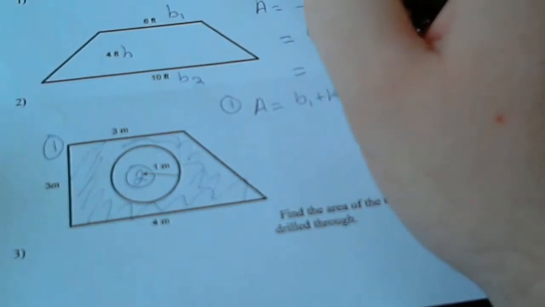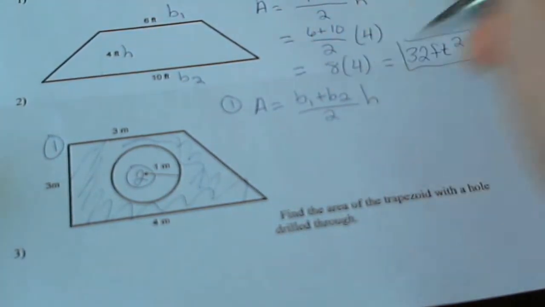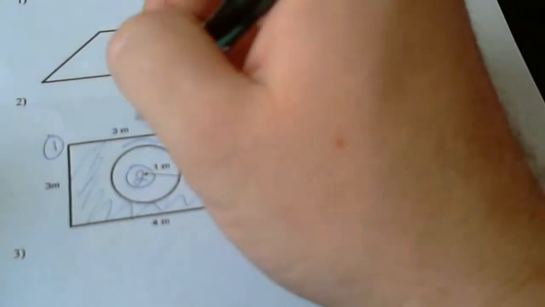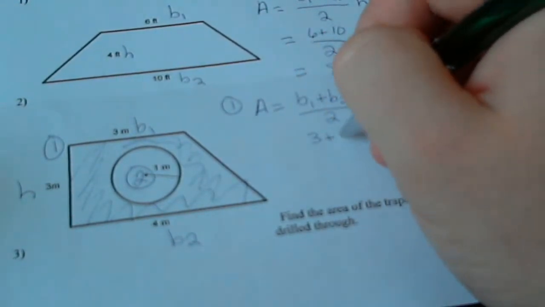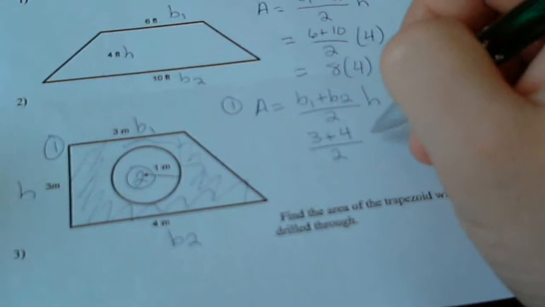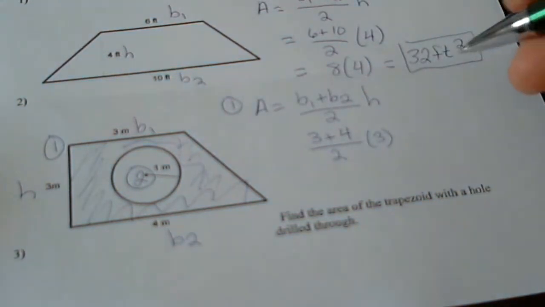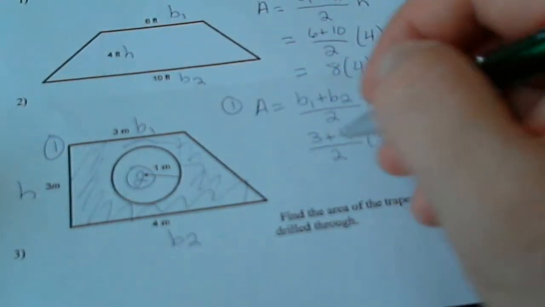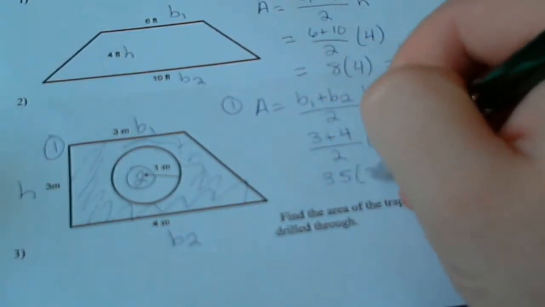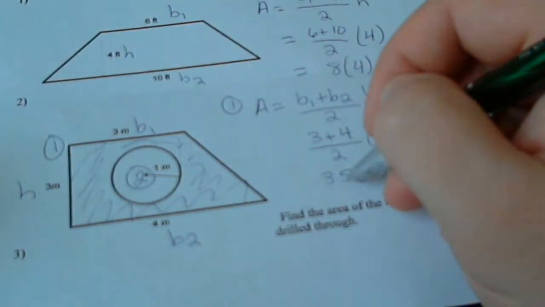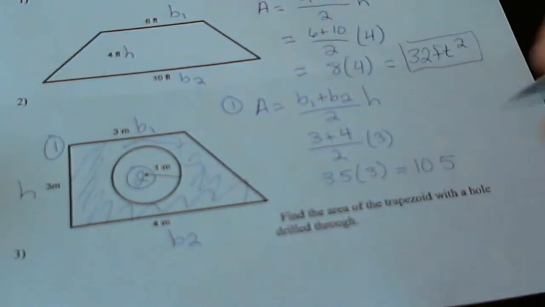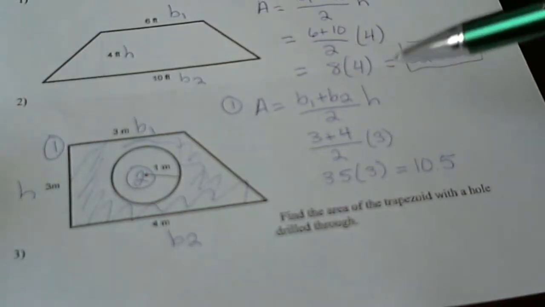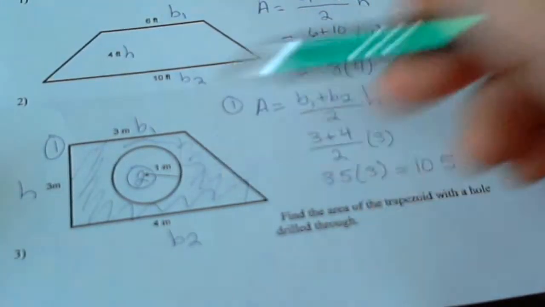Base 1 plus base 2 divided by 2 times how tall it is. Base 1, base 2, and here's height. Okay, so 3 plus 4 divided by 2 times 3. 3 plus 4 is 7. 7 divided by 2 is 3.5. 3.5 times 3 is 10.5. From that, we're going to subtract the area of a circle that has a radius of 1 meter.